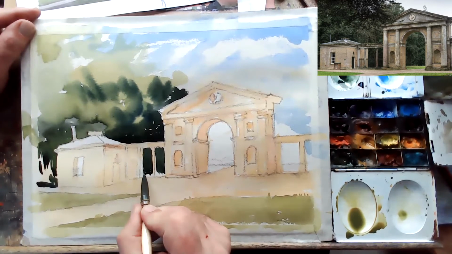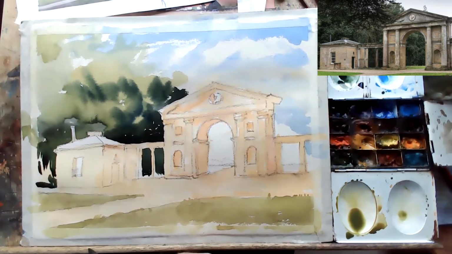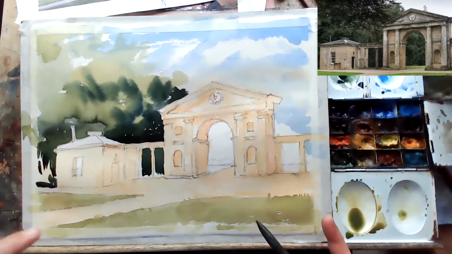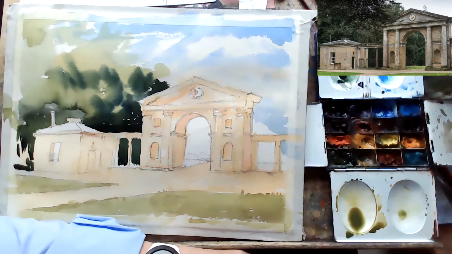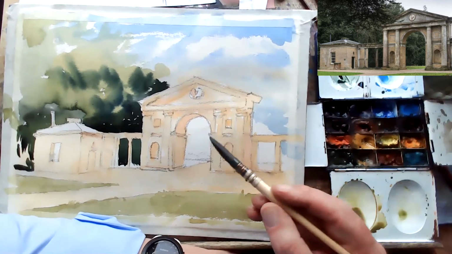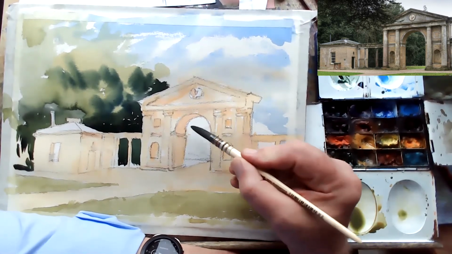Just leave some of that, leave it a bit loose. Don't try and square everything off, especially where you start hitting the ground. You want to keep it sort of loose. I'm going to carry on a little bit of that just round here.